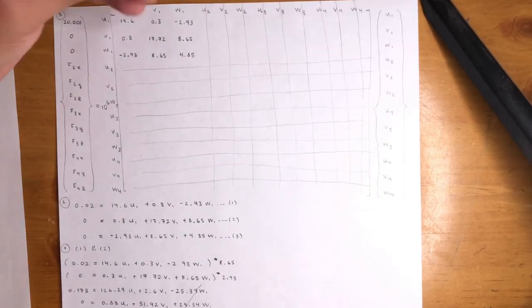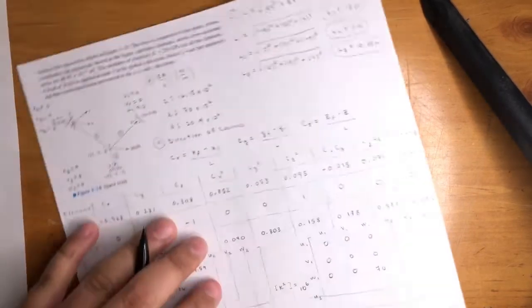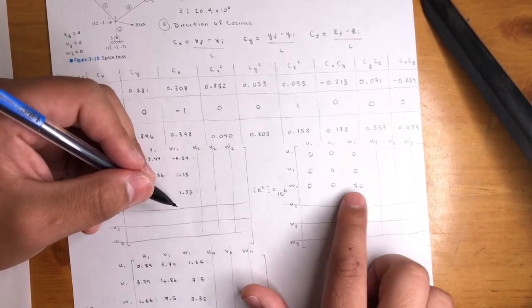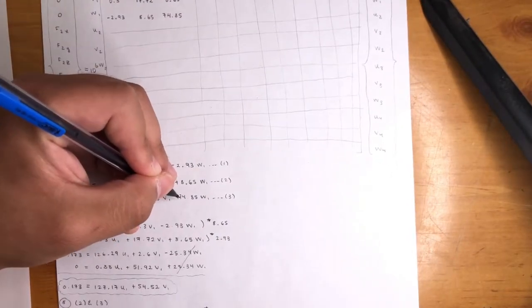All right, just real quick, I just noticed this should have been a 74.85 because when you add them, my bad, 1.53, 332 plus 70. I forgot that 70 because these were all zeros, so I just been forgetting. But that's 74.85, and this is 74.85.